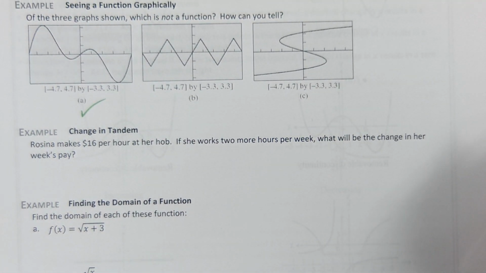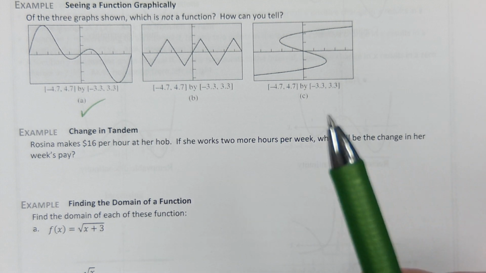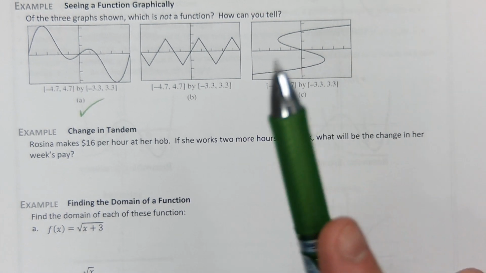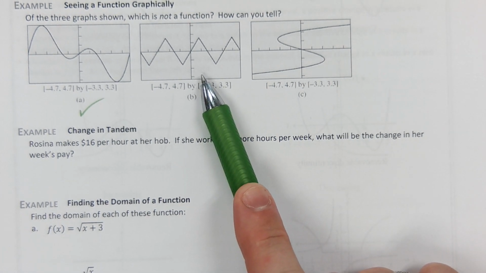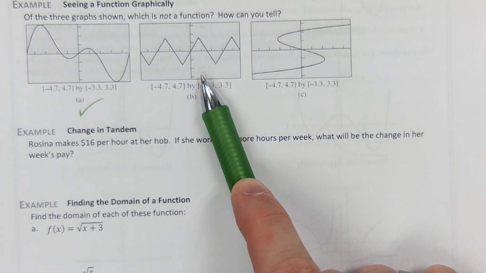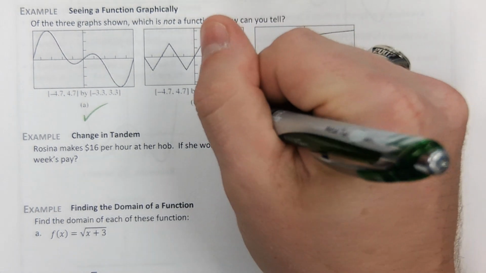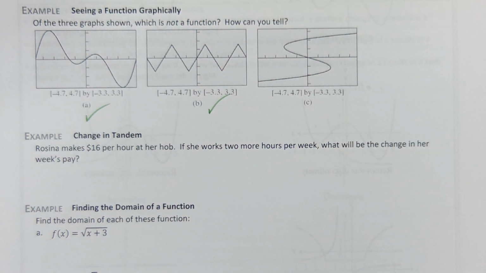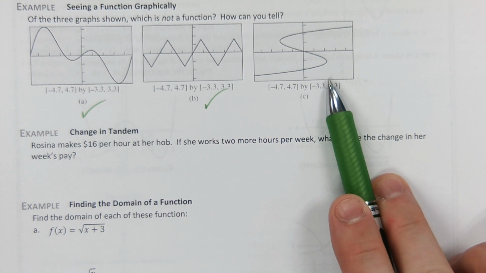As a class, is this a function? Yes, it is. Once again, we've got a graph that no matter what vertical line I draw is only going to touch this graph one time. And lastly, as a class, is this piece of spaghetti a function?